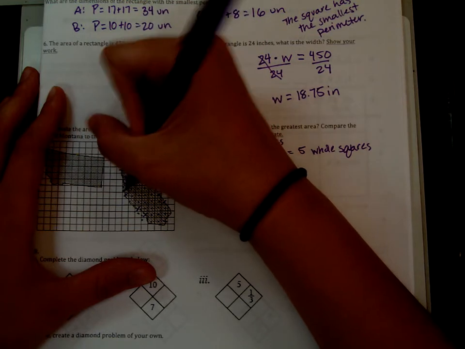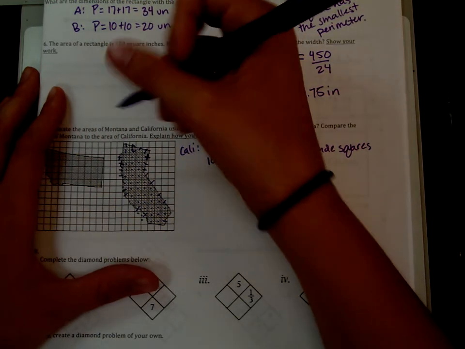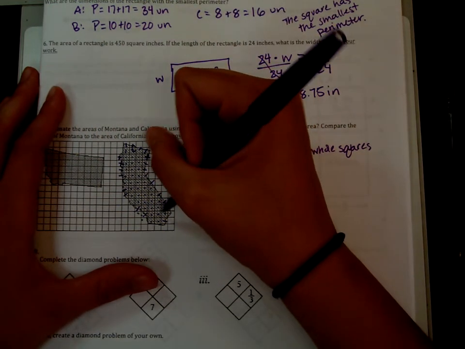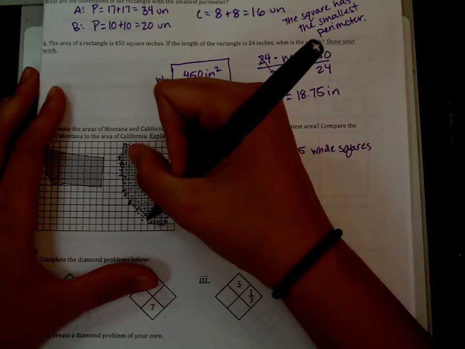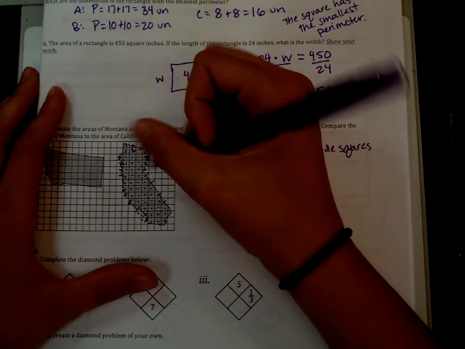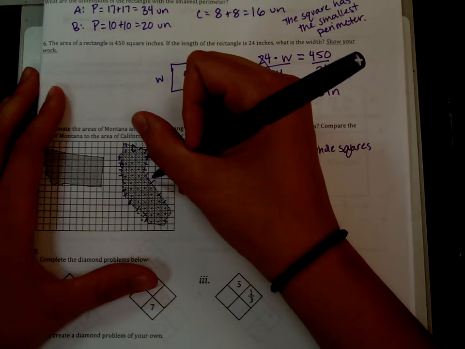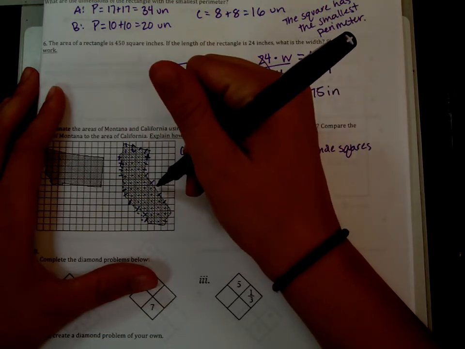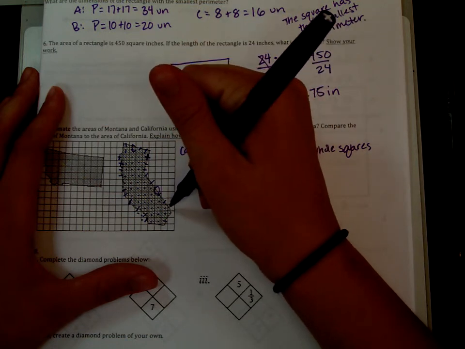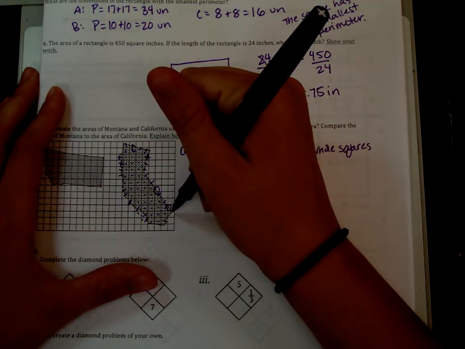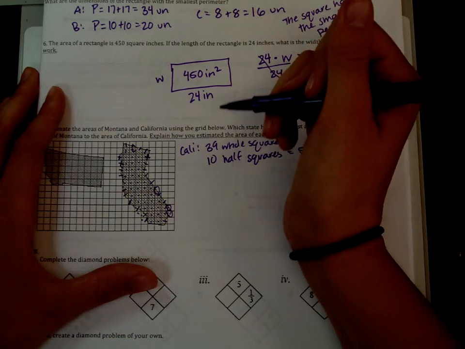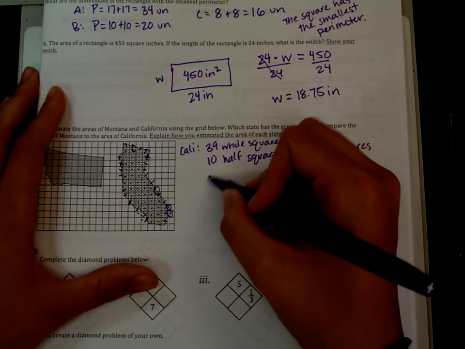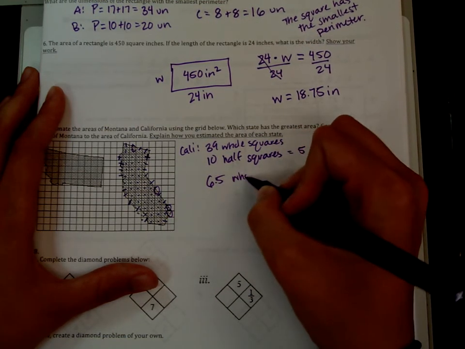That one and that one is 5 whole squares. This one and that one is 6 whole squares. And let's see, the only ones we haven't counted yet are that, and that maybe adds up to half a square. So 6.5 whole squares.